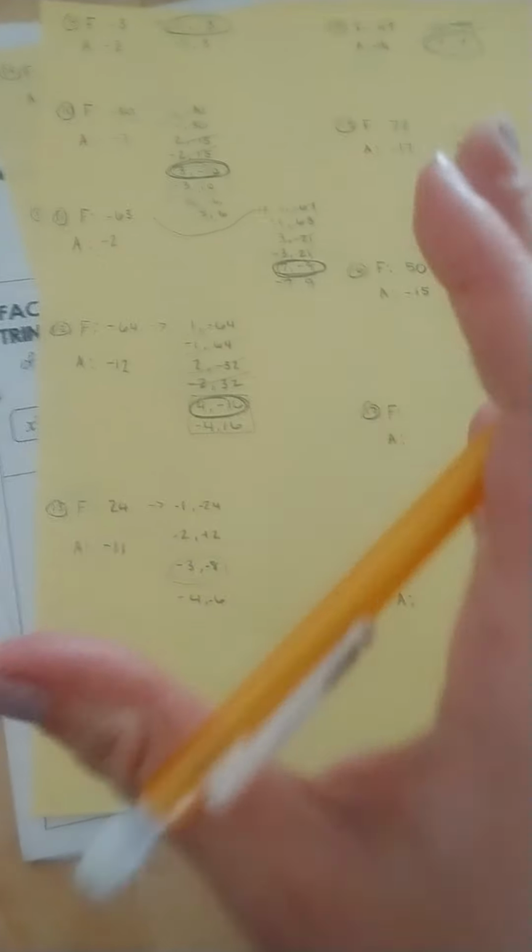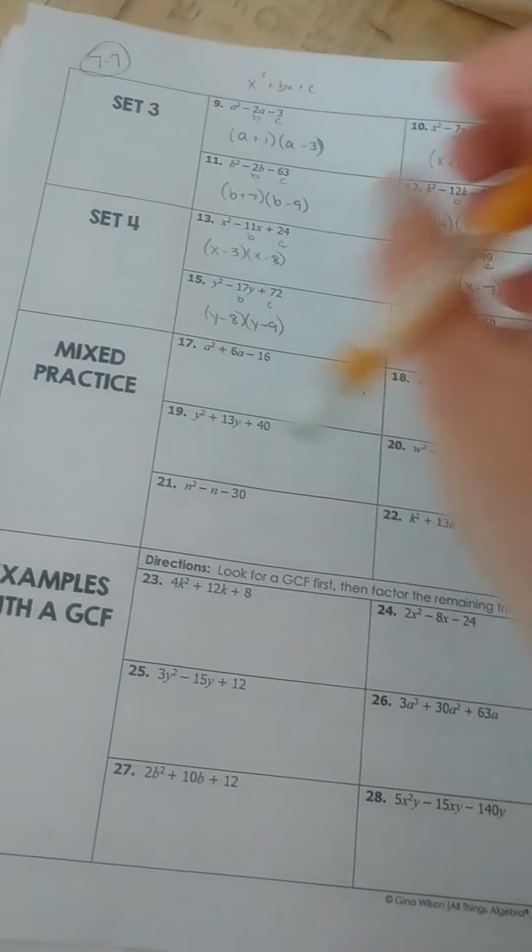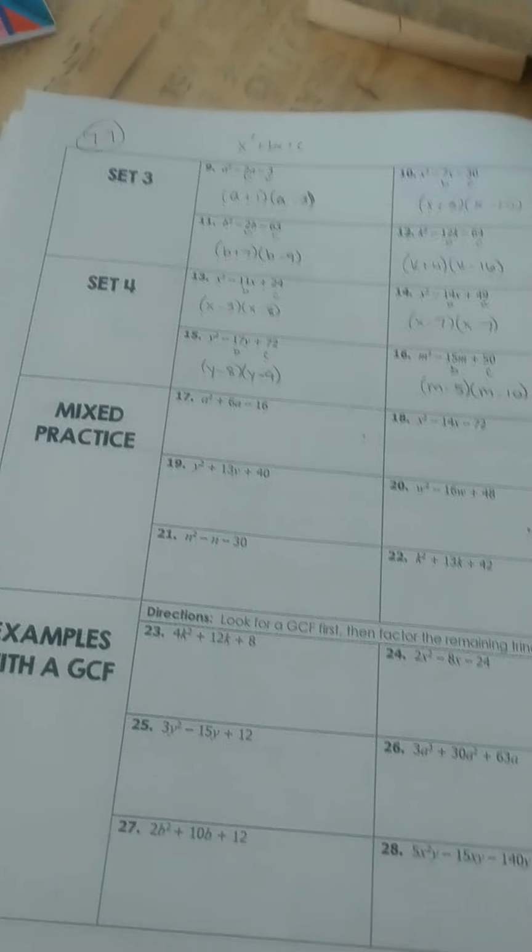So if you see, I understand that all of this is a lot of work. I do get that. But if you do this, it makes this a lot easier, especially if those numbers are not coming to you second nature.